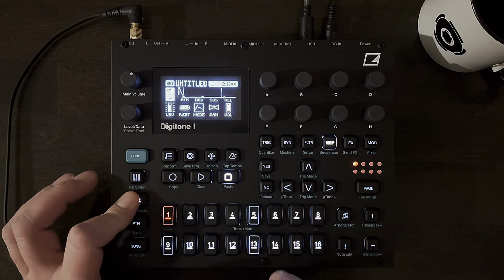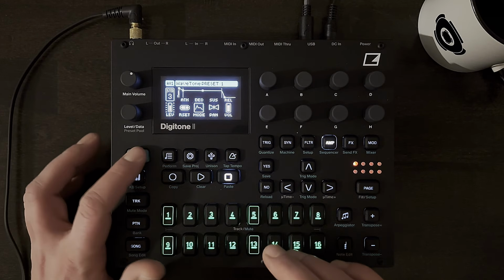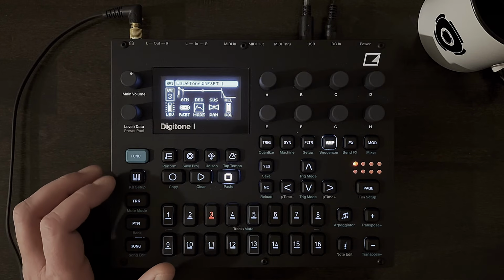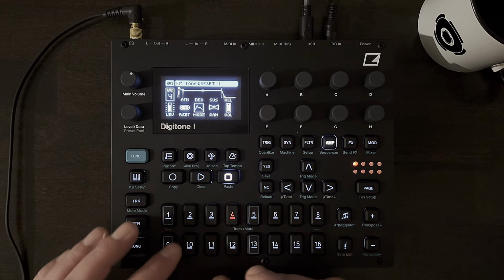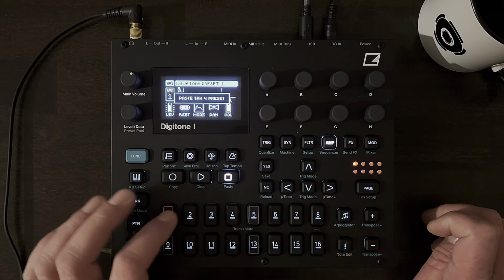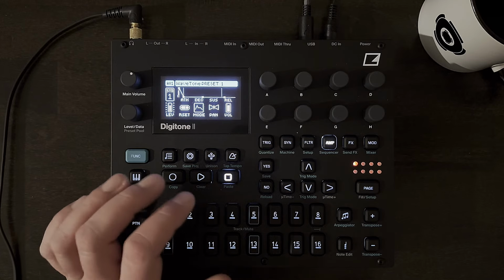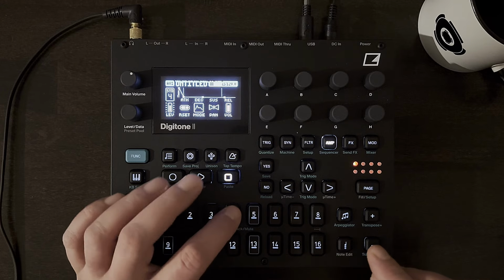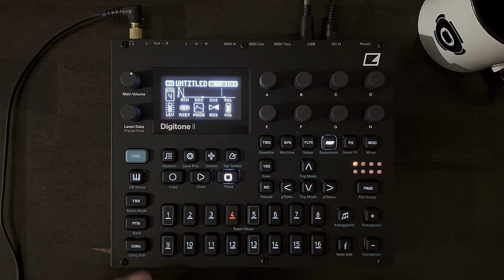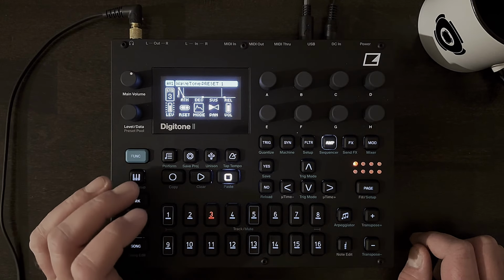And now I hit the track button again and copy this thing, paste it here, and paste it here. So we have the same sound three times. This thing, however, is panned hard to the left, and this thing hard to the right. Okay?